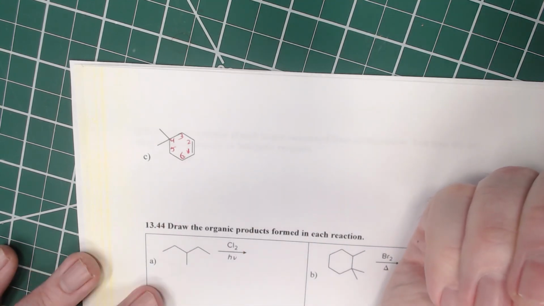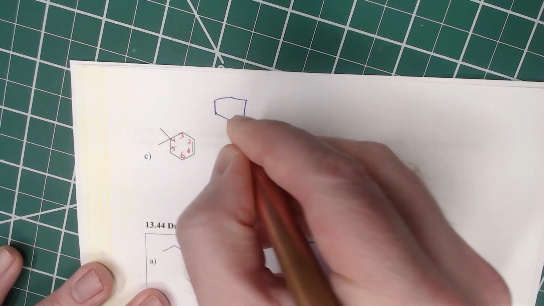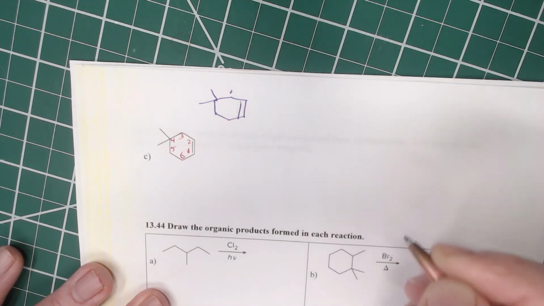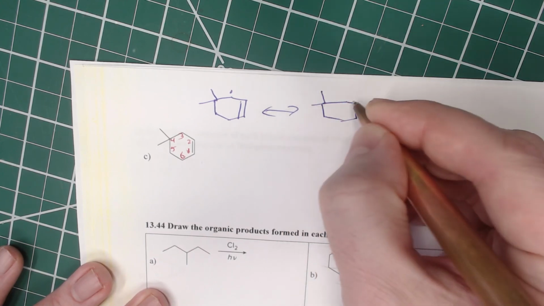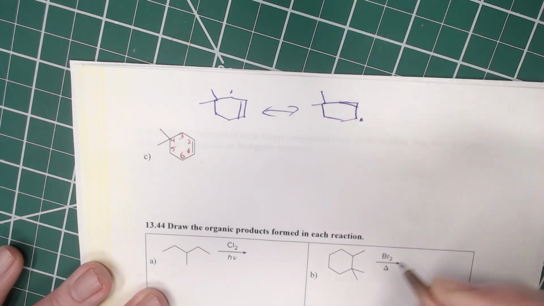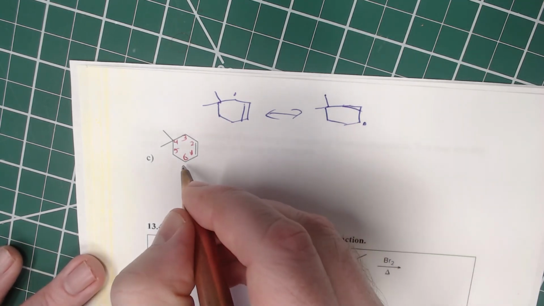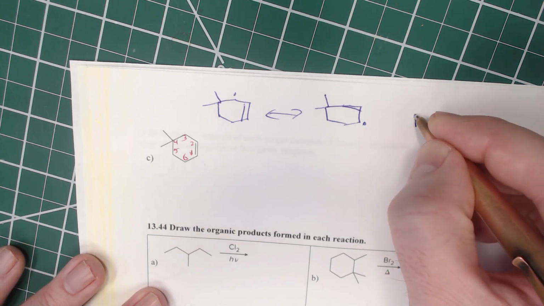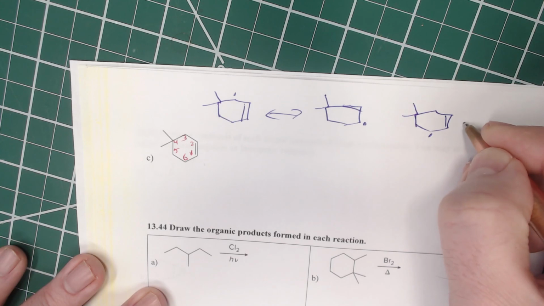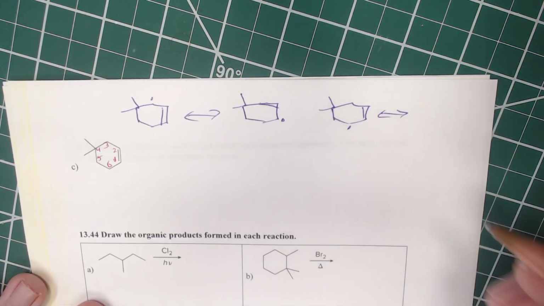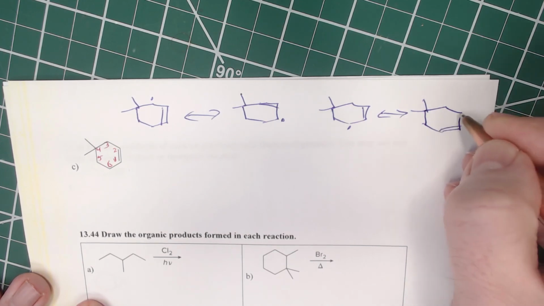So let's say we abstract a hydrogen at carbon 3. So if we abstract the hydrogen at carbon 3, we get a radical there, and the resonance structure, we get the double bond there, we get a radical there. So that resonance structure is definitely different than this. And then if we abstract a hydrogen at carbon 6, and then we could draw the resonance structure for that. Make sure that stays on the screen. We get the radical there.